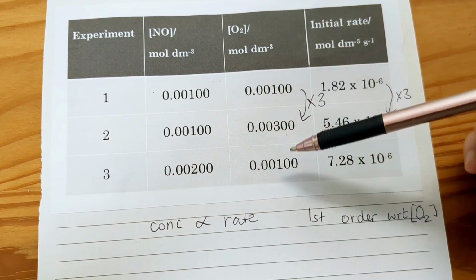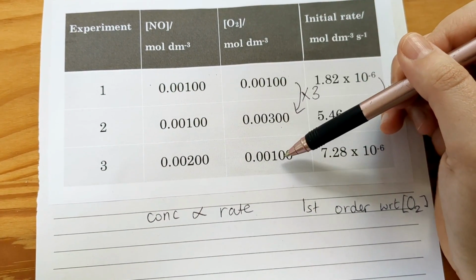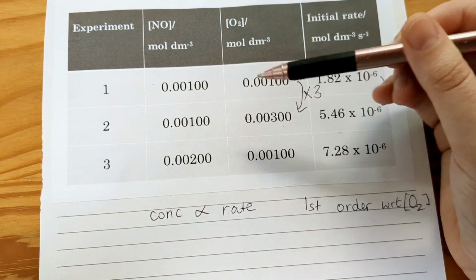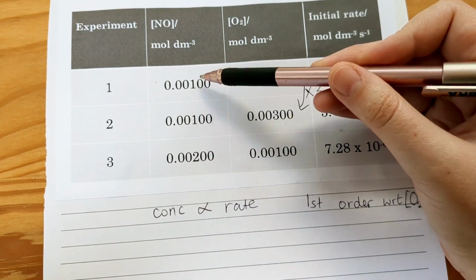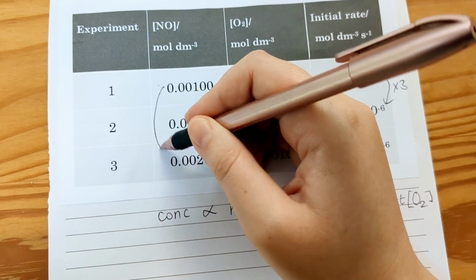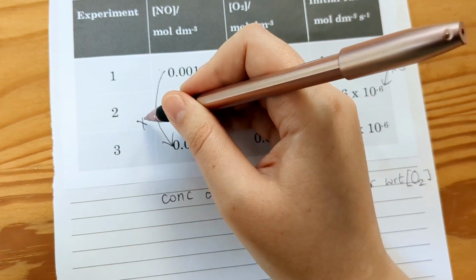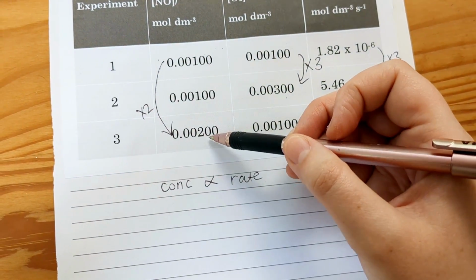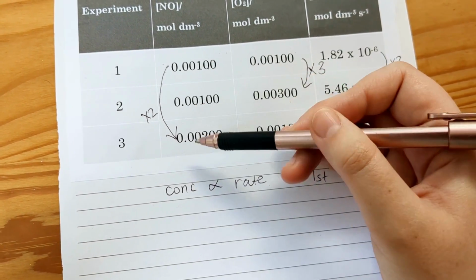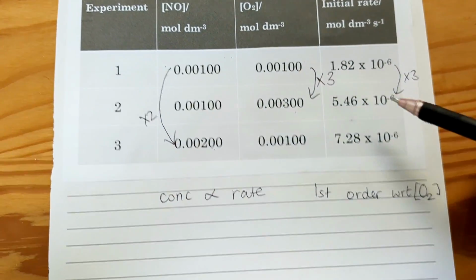So again, we want two experiments where the concentration of one reactant is constant and the concentration of the reactant whose order we're trying to find is changing. So we're going to use experiments 1 and 3 this time. And we can see that if we do this number over this number, the concentration is increasing by a factor of 2.